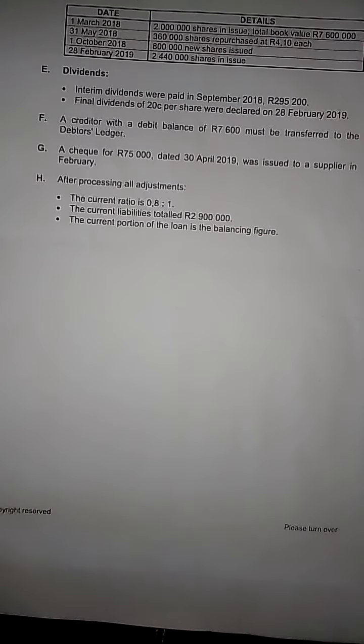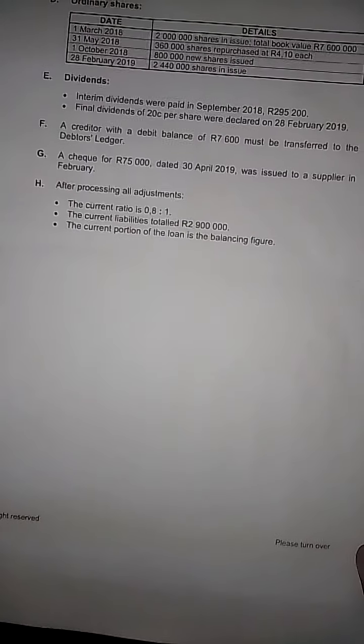Number D. They said ordinary share capital, then on 1 March 2018 the balance was 2 million shares in issue and total book value was 7.6 million.